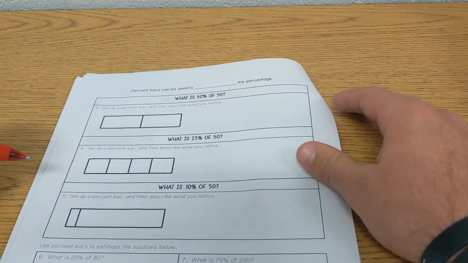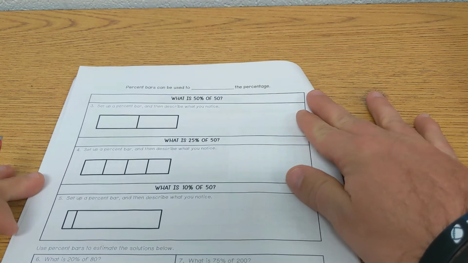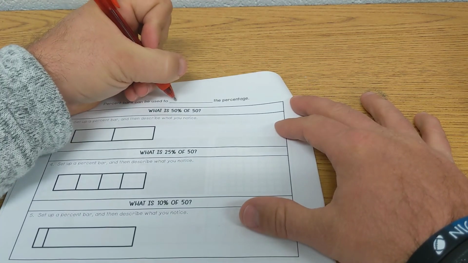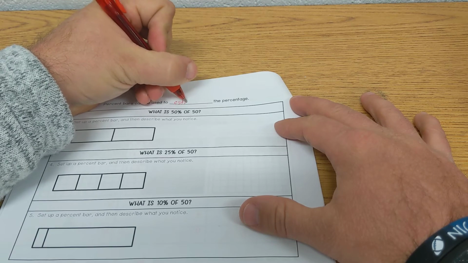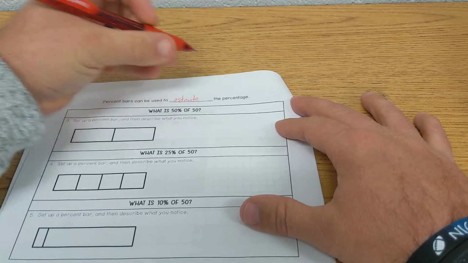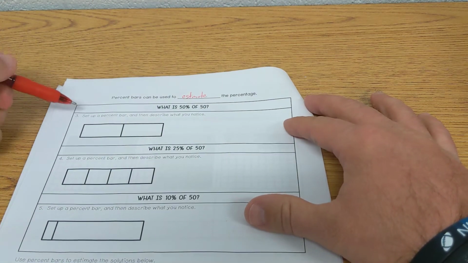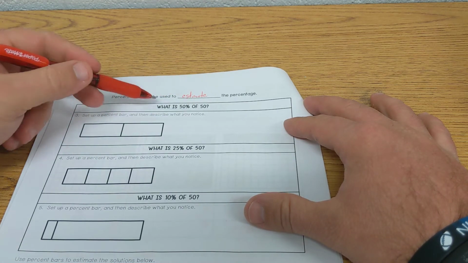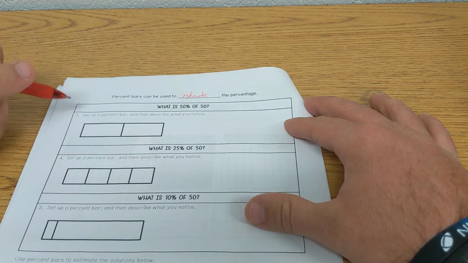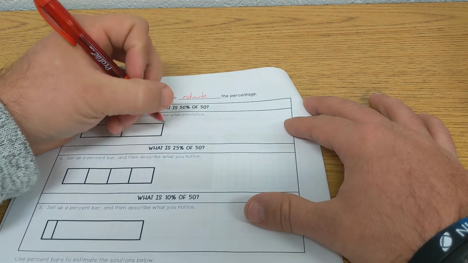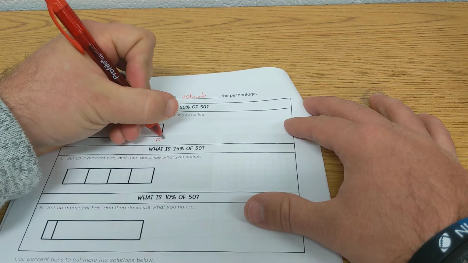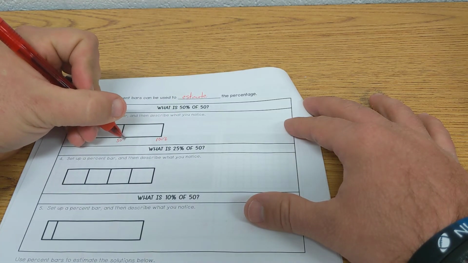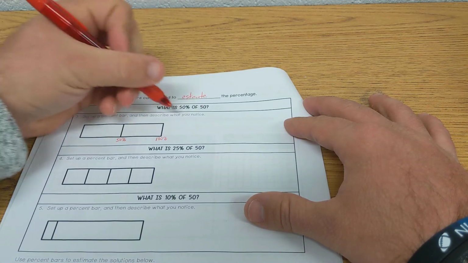Okay, we're on the next page now. Okay, percent bars can be used to, well, we can estimate using them. Okay, the percentage. All right, so set up a percent bar and then describe what you notice. All right, so what is 50% of 50? Okay, so we're going to do the percents on the bottom. So we know this is 50%. We know out of 50, right?